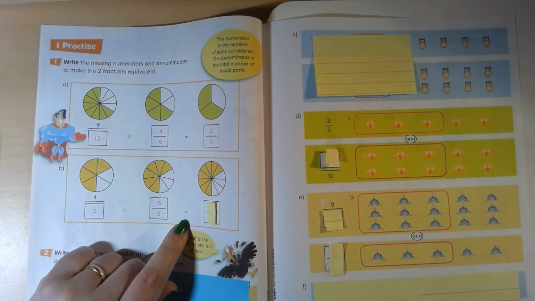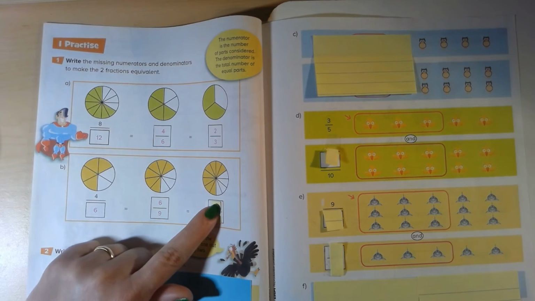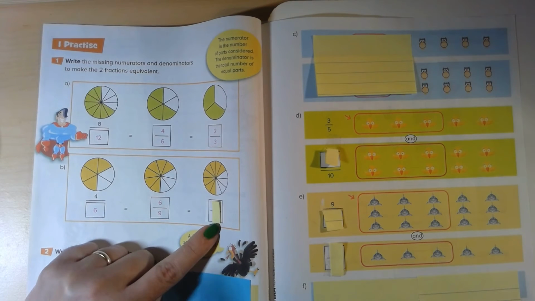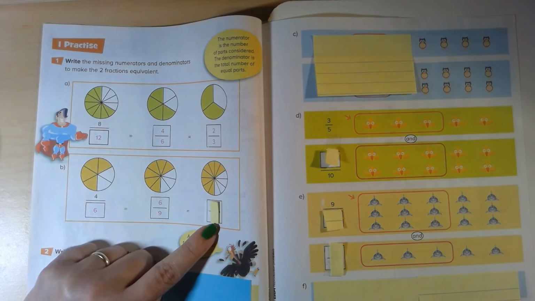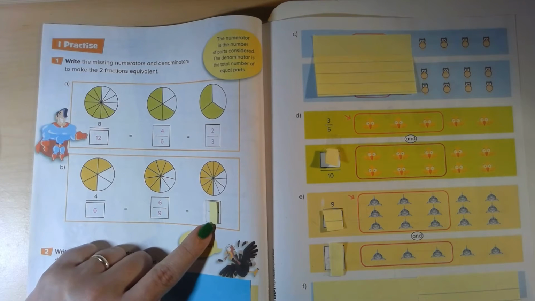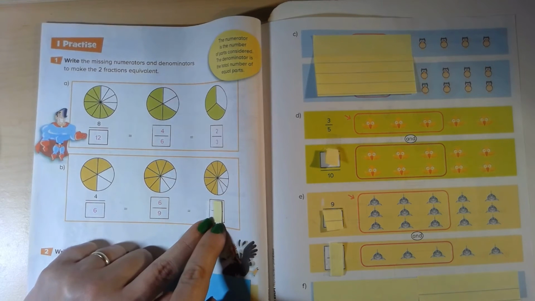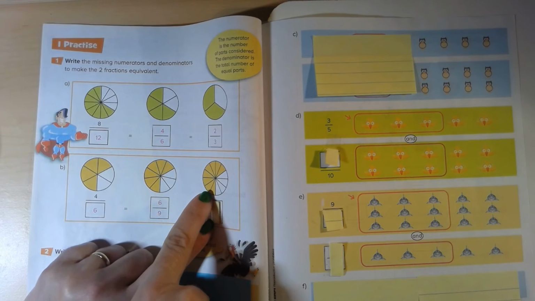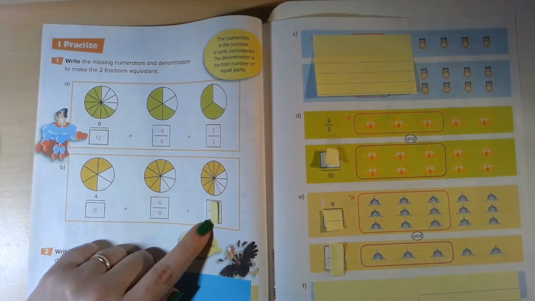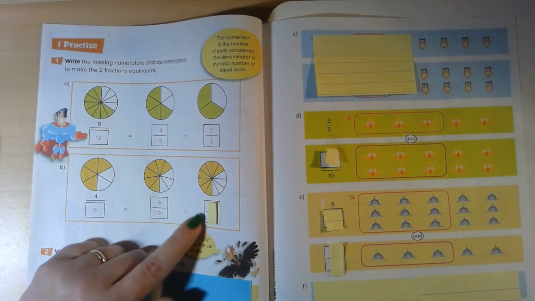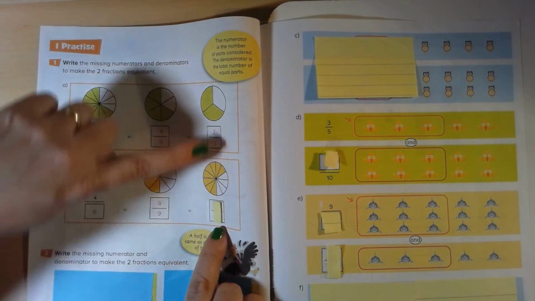I'll give you a second. Your numerator are the parts that are shaded. Your denominator are the total number of equal parts. So it doesn't matter if you write the denominator first or the numerator first, as long as you have the right number in your denominator and the right number in your numerator. So if you want to go ahead and count the parts that are shaded first, you can do that.